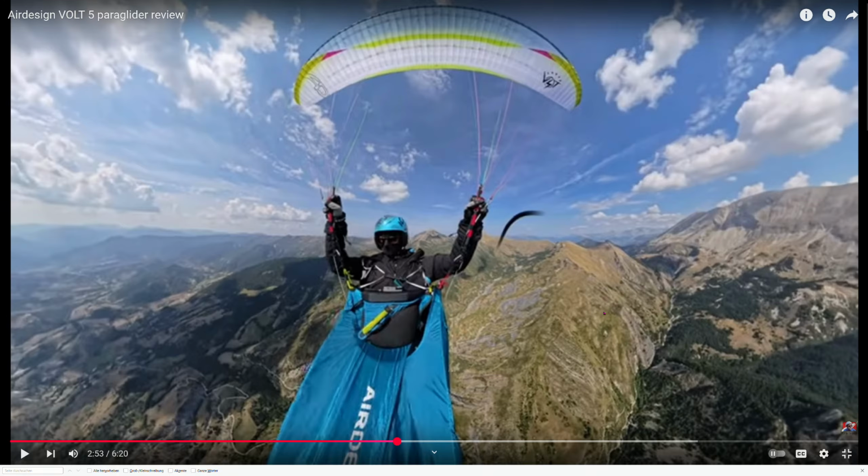So let's watch this. And the first thing to look at are his knees and the speed system. So you see this line here, it's the line between the pulleys. There's a speed line going here, and it's very short, which indicates he's probably at full speed or almost full speed accelerated in this moment. So let's have a look.